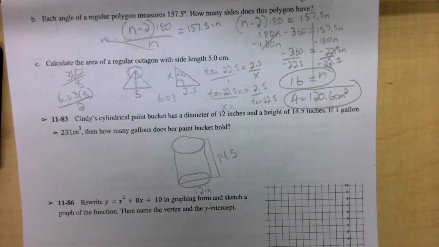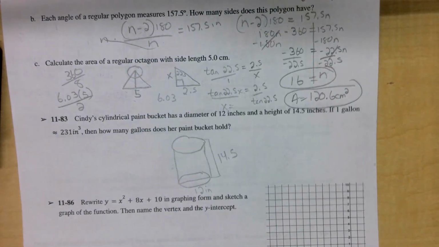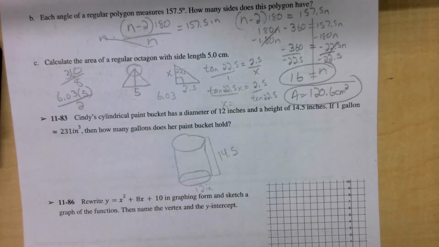If 1 gallon is equivalent to 231 inches cubed, then how many gallons does her paint bucket hold? Okay, so we need to find out what the volume of this is.